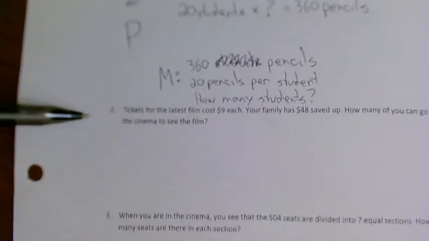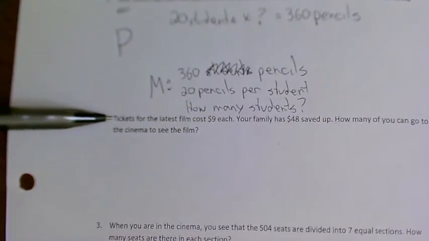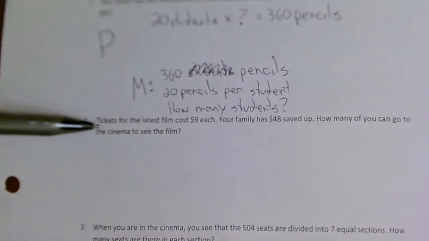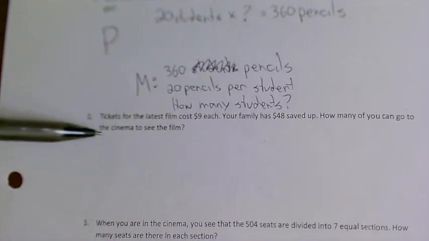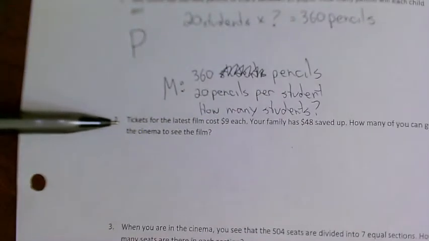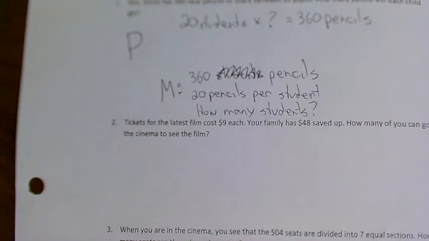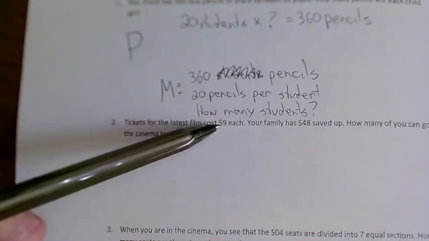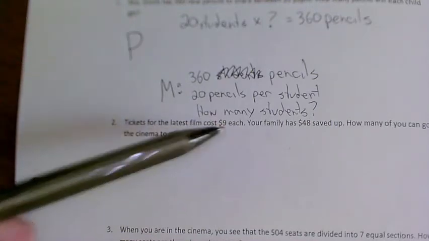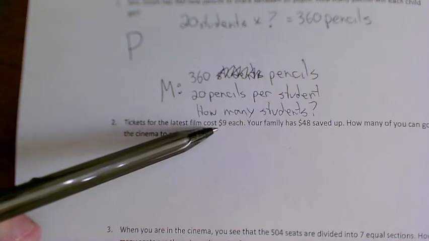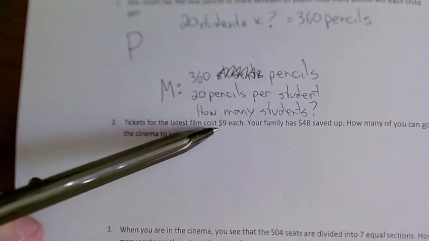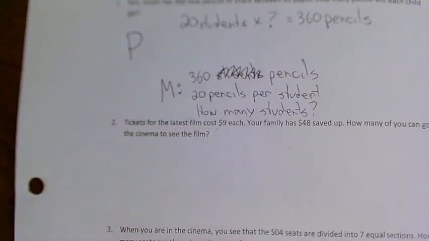All right, number 2, let's see. Tickets for the latest film cost $9 each. Your family has $48 saved up. How many of you can go to the cinema to see the film? You want to ask yourself, is the $9 going to be a group, or is it the size of something? In this particular case, it is going to be the size of something. So this one is a measurement problem.